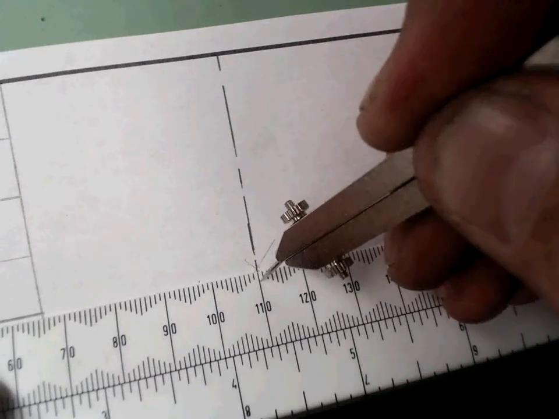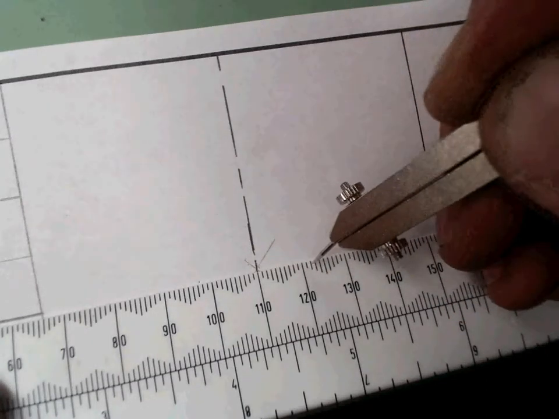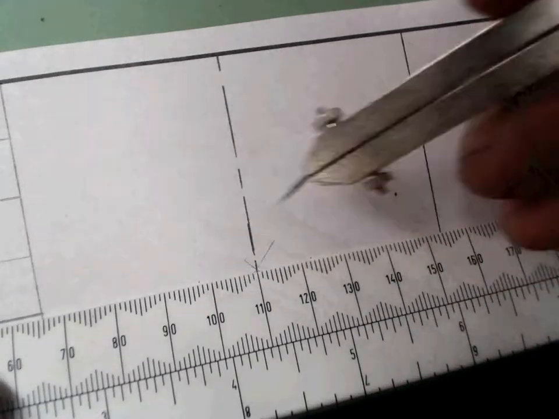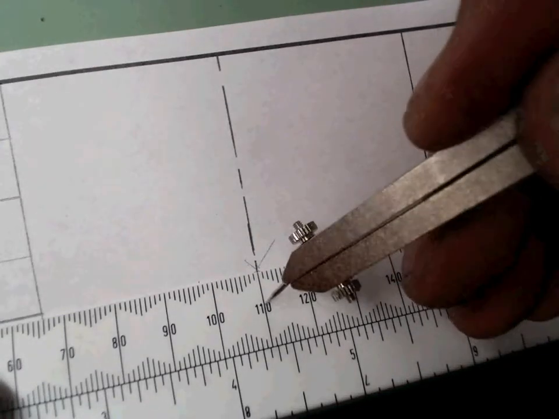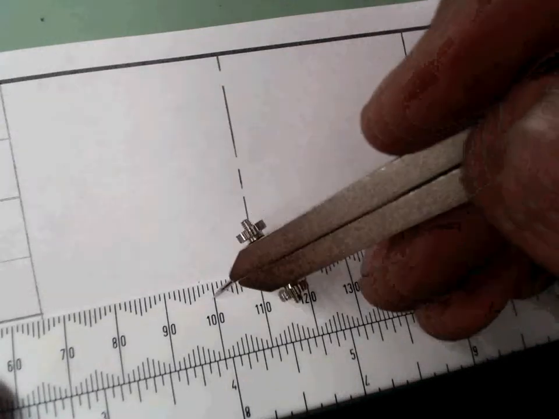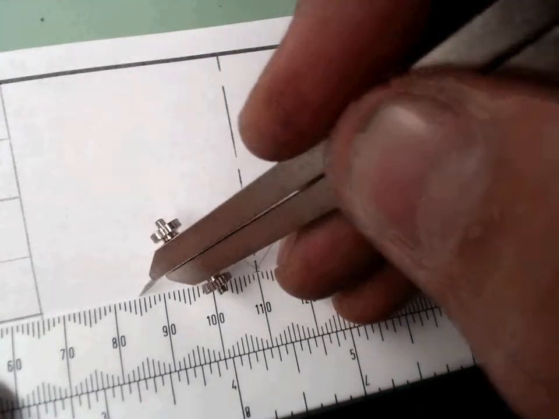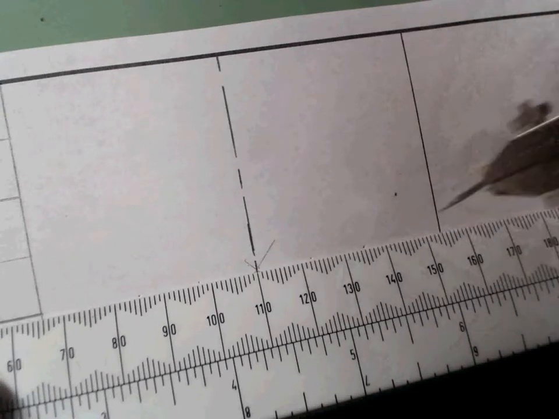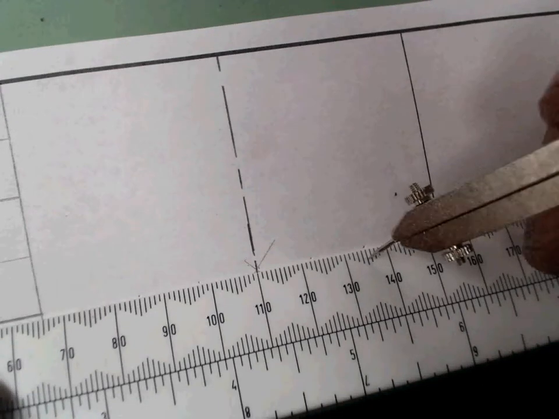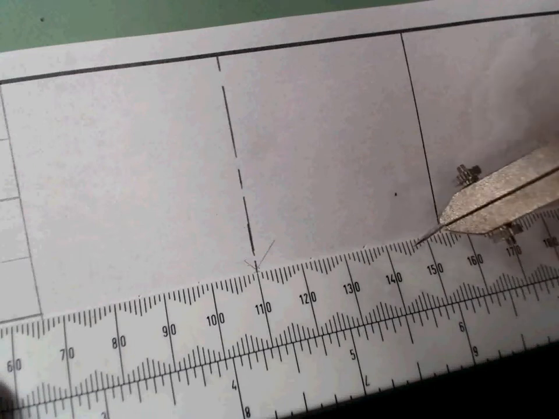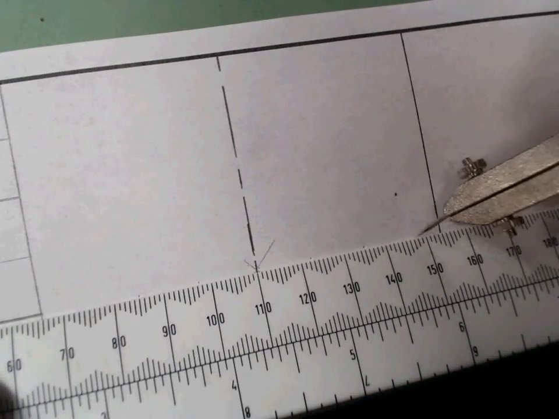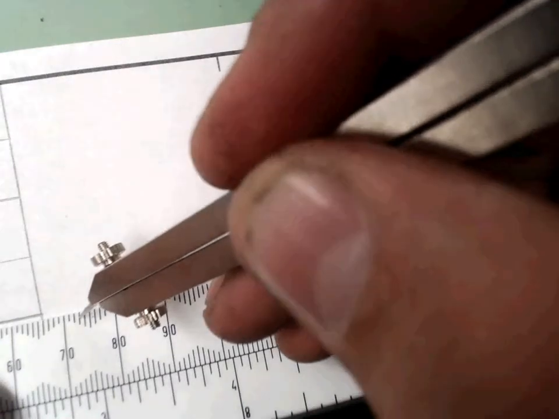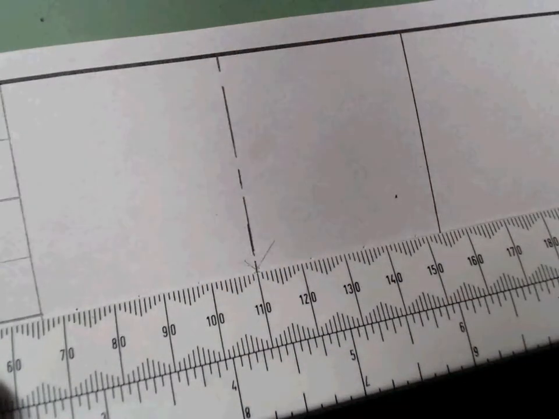Now I'm not moving it. I'm just simply going to go back this way. 10, 11, 12.5. Now I know 12.5 times 2 is 25. So from 110, I'm just going to go 25 both directions. 10, 20, 25. And then from that mark, I'm going to go another 12.5. So there's 10, 11, 12, 12.5.